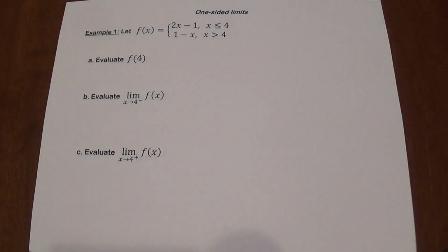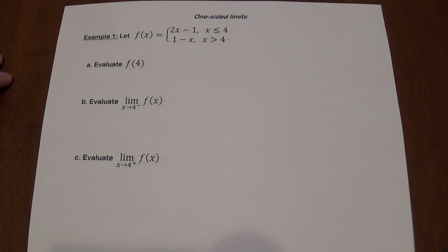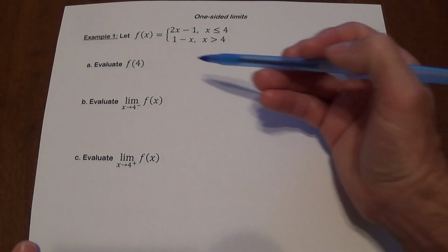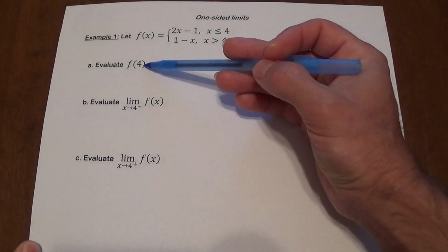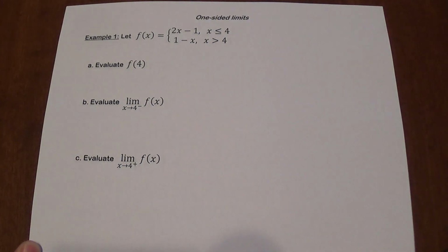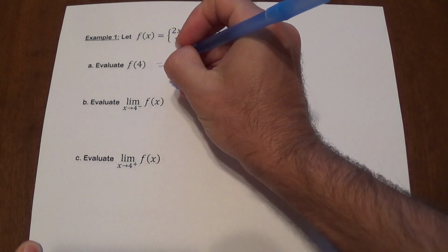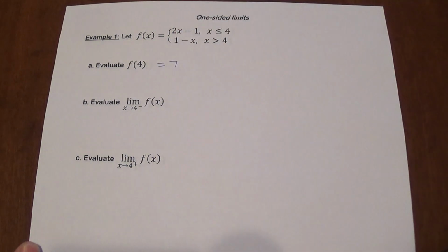Here's a piecewise function, defined as follows. What we're trying to do is, first of all, evaluate f of 4. From your previous math classes, you should find this a fairly simple task. So f of 4, where does 4 belong? It belongs here, so you substitute 4 into the first function. 2 times 4 minus 1 gives 8 minus 1, which is 7.